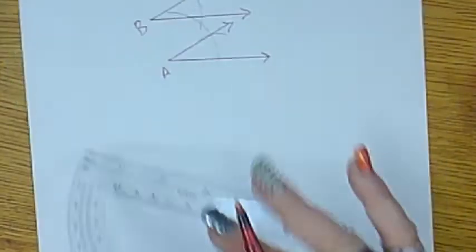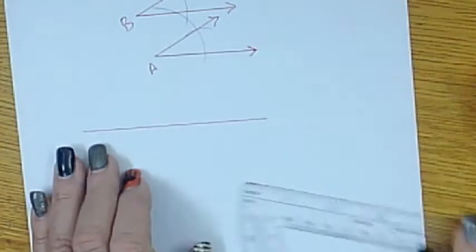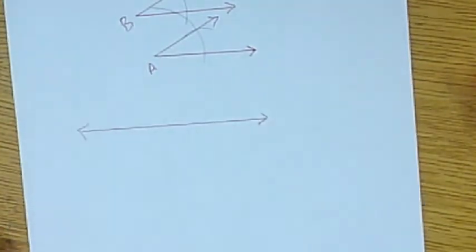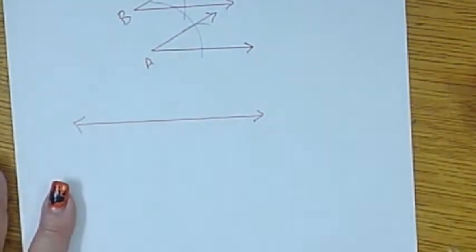We are going to practice this. Get your clean sheet of paper that I gave you out. You're going to sketch a line on your paper. We're not going to write the notation, so you don't need to label your line.